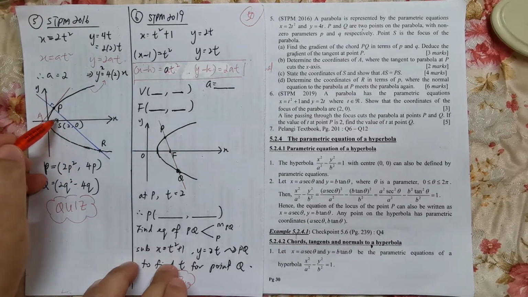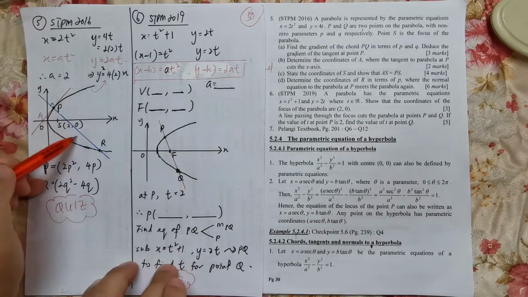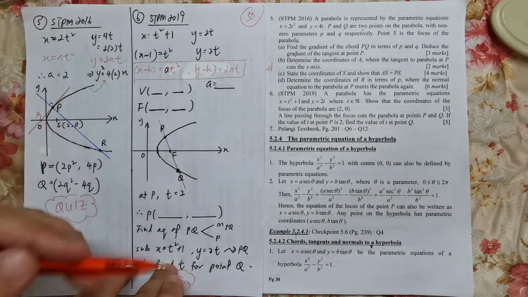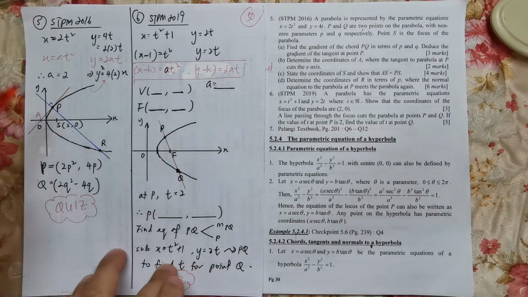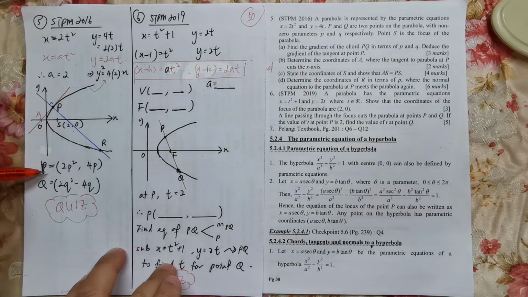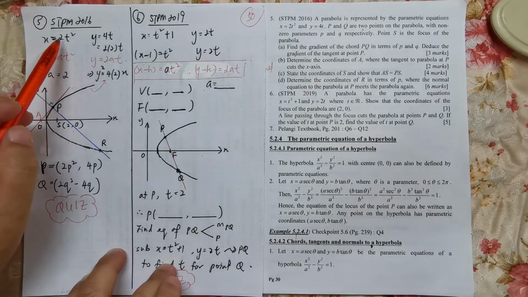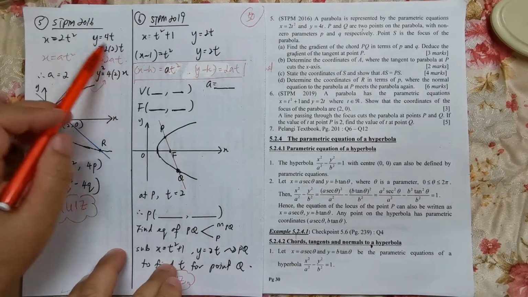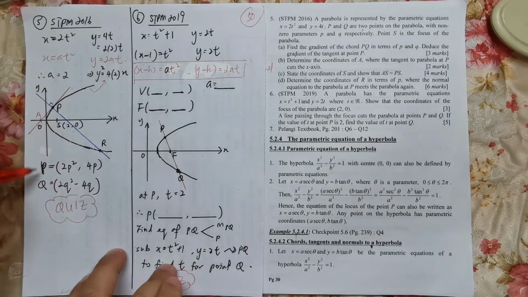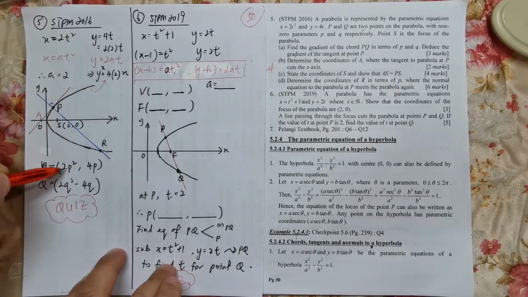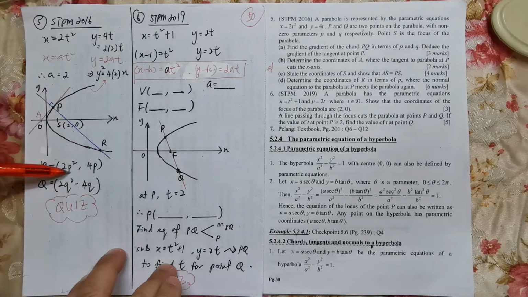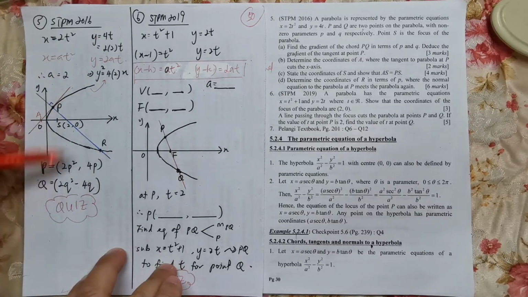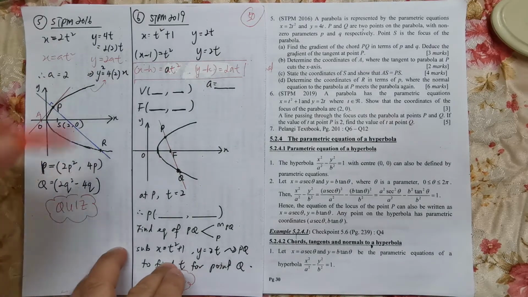Just now the question said S is the focus. Actually, from here I already know what the focus is. Later they ask you to find it. Then points P and Q are here. Since you are given the parametric coordinates, at point P the coordinate is 2p squared, 4p, and at Q it is 2q squared, 4q. These are the information you should get.